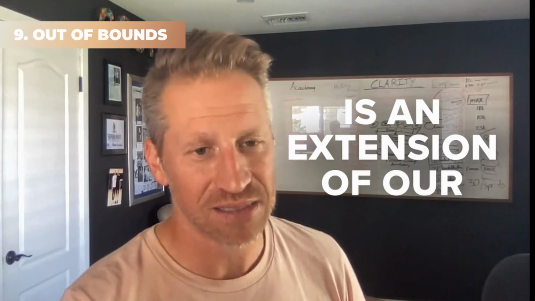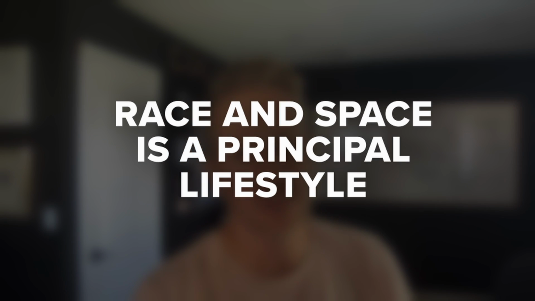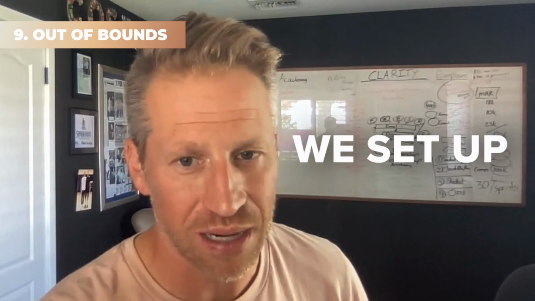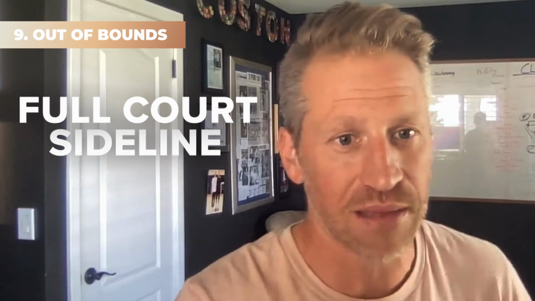Layer 9 is our out of bounds. Our out of bounds is an extension of our transition. We shouldn't be doing two separate things. We shouldn't slow down, wait, and set it up when we go out of bounds, but try to play fast every other time. Race and space is a principled lifestyle. We race first, we race always. We don't race for a quick shot, we race for a good shot. Same thing, when we train and run too many out of bounds plays, we're just running the play for a shot, whether it's a good shot or not. We just want to create an advantage out of how quickly we set up and execute our transition break into our out of bounds. Full court, sideline, baseline. It's how we play all the time. And then we play out of advantages.